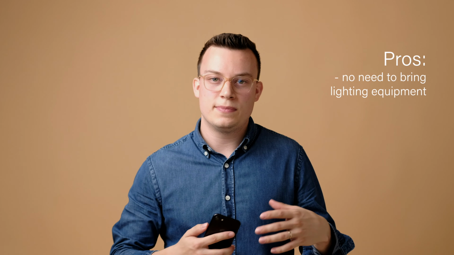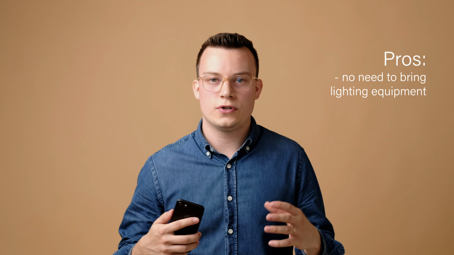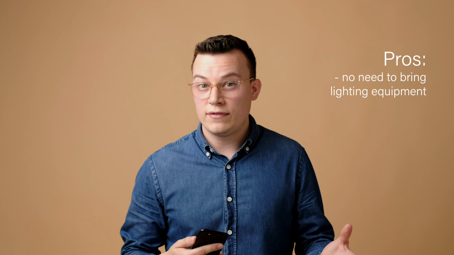The first type of light that we're going to discuss is natural light. Now, the pros to natural light are that you do not need to bring any equipment with you. That's a huge benefit when you are trying to be light with your gear or light with your total equipment when you are traveling places.